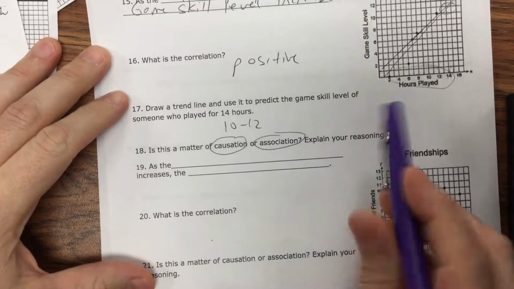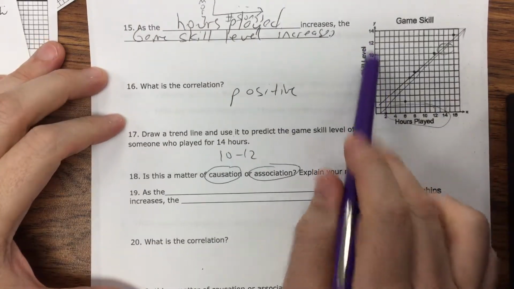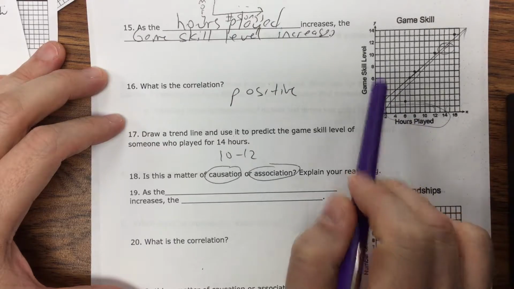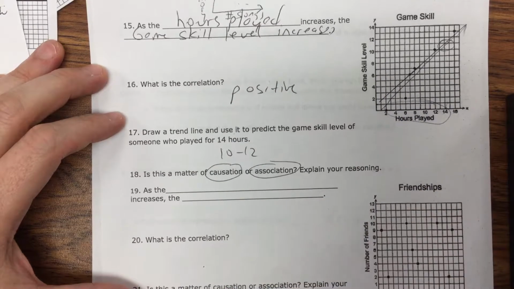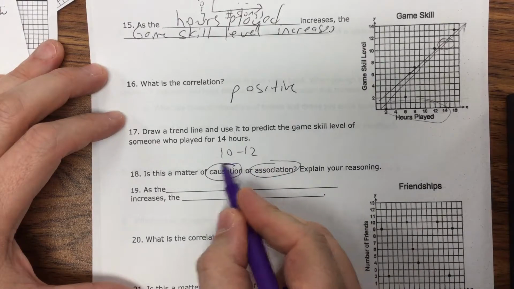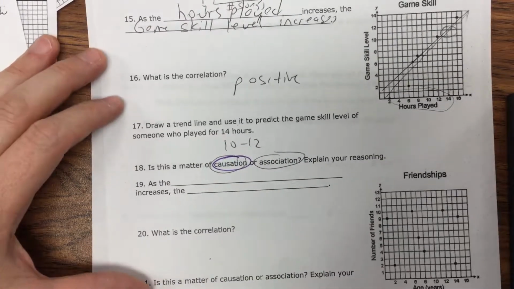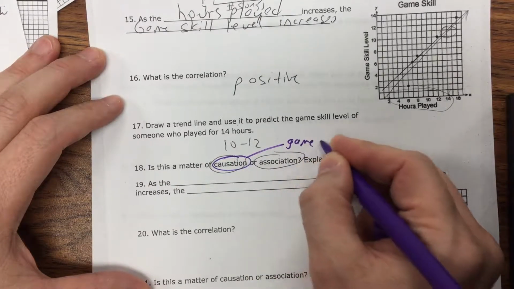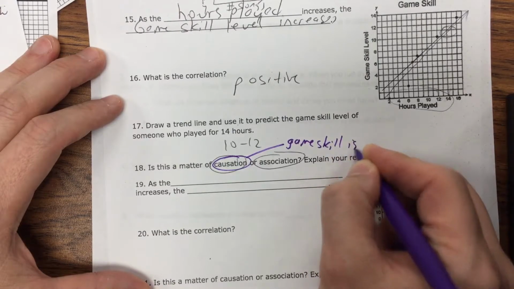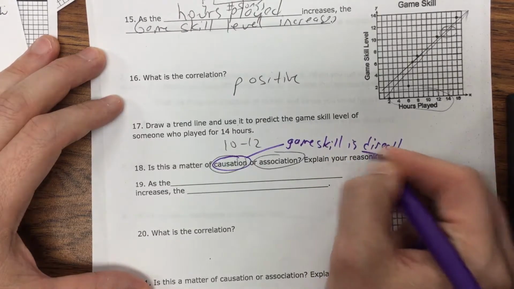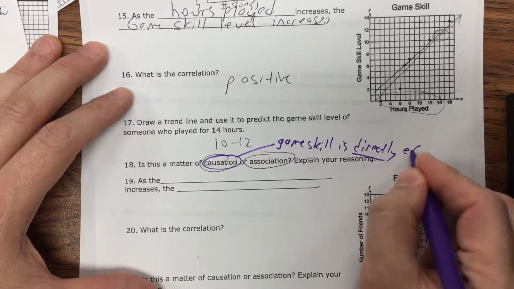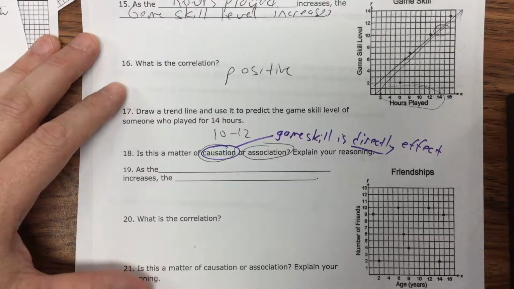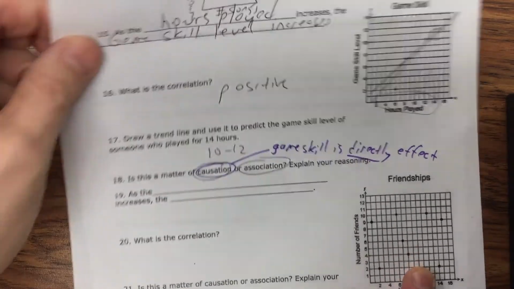So, is the game skill level directly affected by the hours you're playing it? Yes, it's directly affected by this. So this would be causation, okay? It'd be causation because the game skill level is directly affected. It's directly affected, and it's a direct result of the time you put in playing it. Okay? Let's take a look at this other graph.